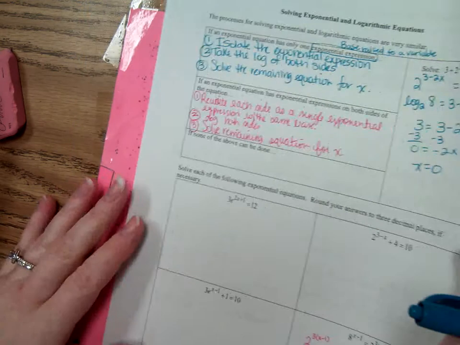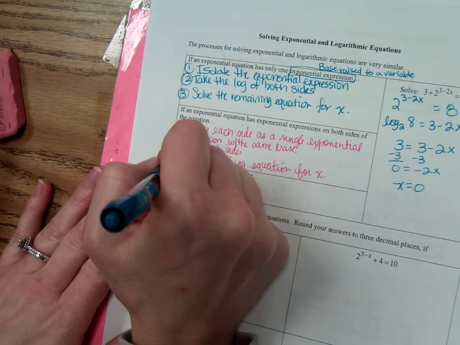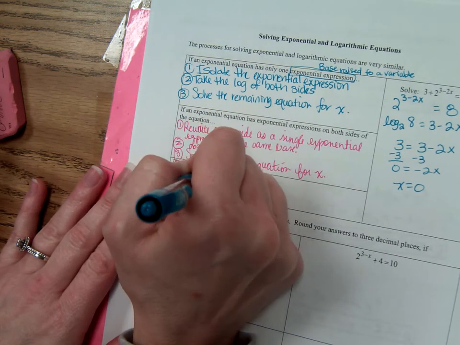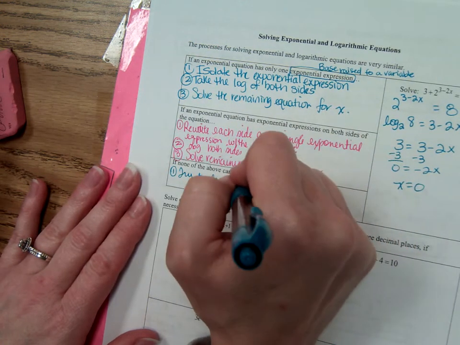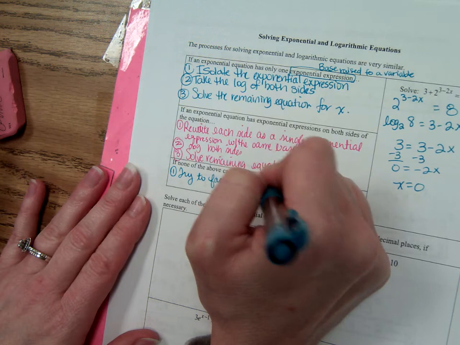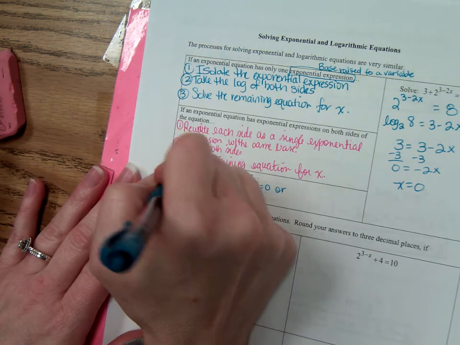Alright, if none of the above can be done, if you can't isolate the exponential expression, if you can't write each side as a single exponential expression with the same base, you've got two choices. You can try to factor and set it equal to 0, or you can graph it and solve it on your calculator.